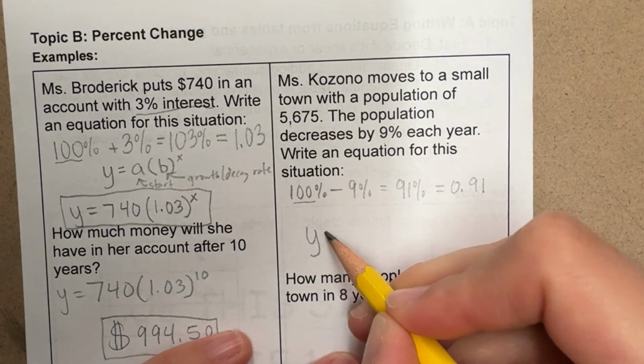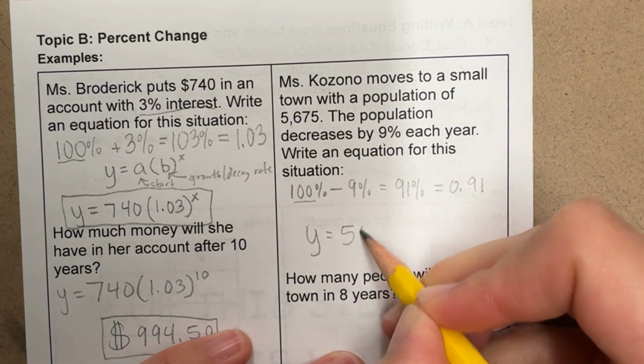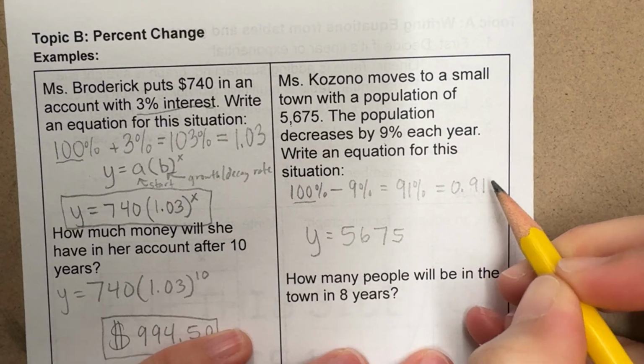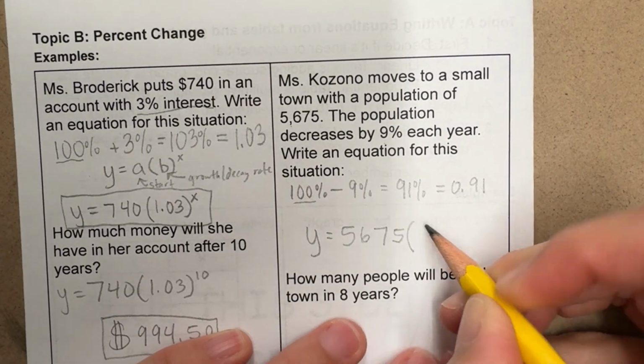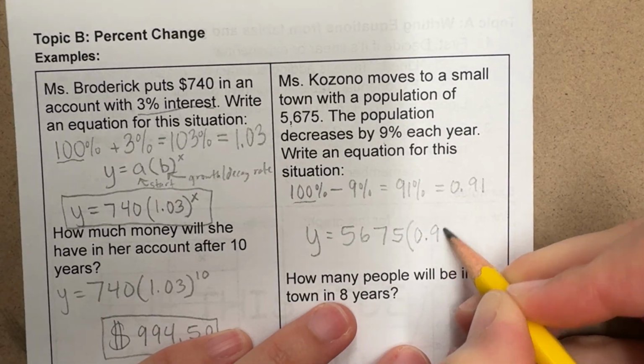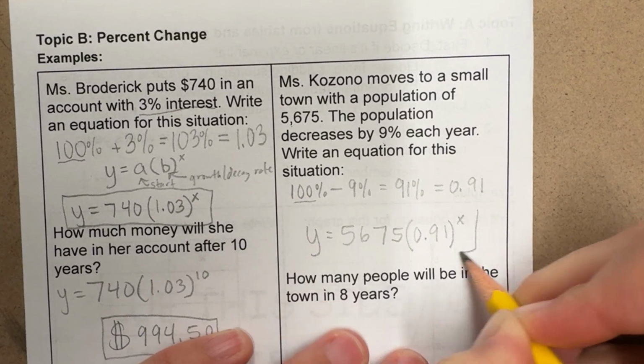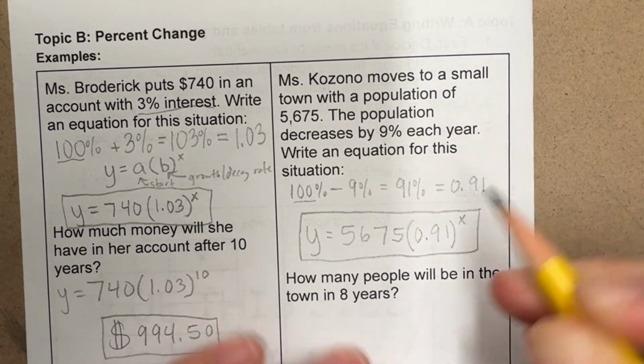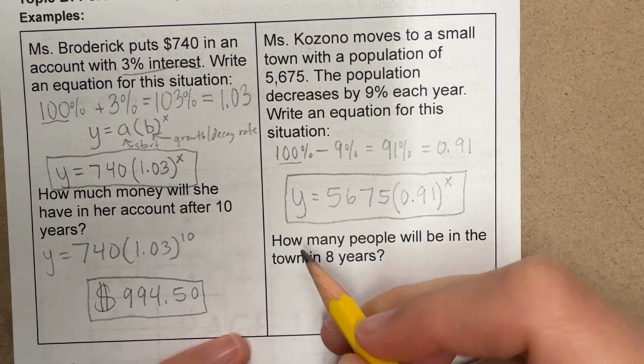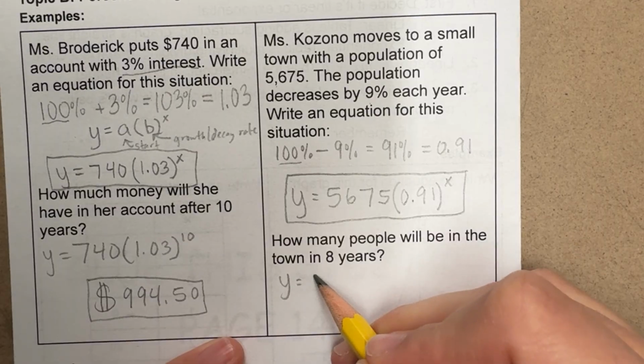Okay, same format as over here. I'm going to start with my starting point, 5,675. This is my decay rate, right? In this case, my population is decaying. It's getting smaller. Okay, this is my equation. Now, if I want to know how many people will be in the town in 8 years, I'm going to take this and plug it in my calculator.